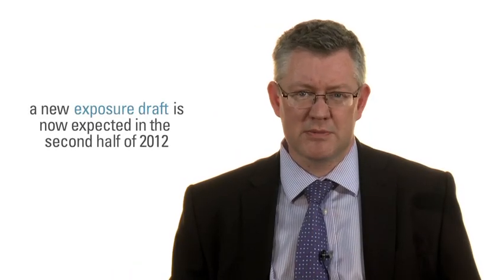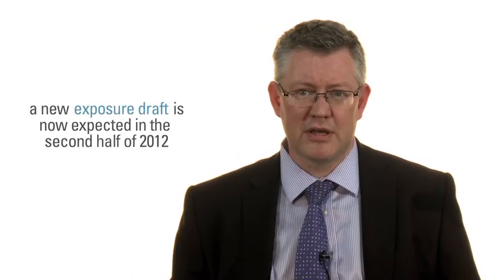While the underlying concept of all leases being reflected on balance sheet has remained at the heart of the proposals, the tentative decisions raised during the redeliberations were sufficiently different to warrant re-exposure. A new exposure draft is now expected in the second half of 2012.